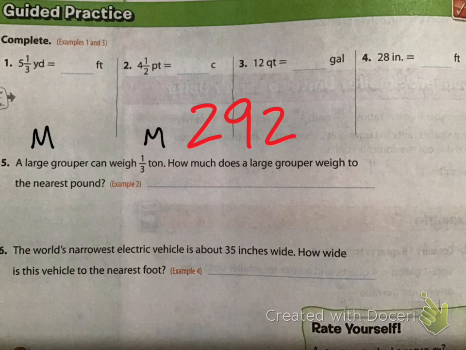Let's see. Harry, what's bigger, quarts or gallons? Gallons. Perfect. So since we're going from smaller to bigger, we now are dividing. What's bigger, inches or feet? Emil, are inches bigger than feet or are feet bigger than inches? Feet are bigger. So we're going from smaller to bigger, which means we divide.